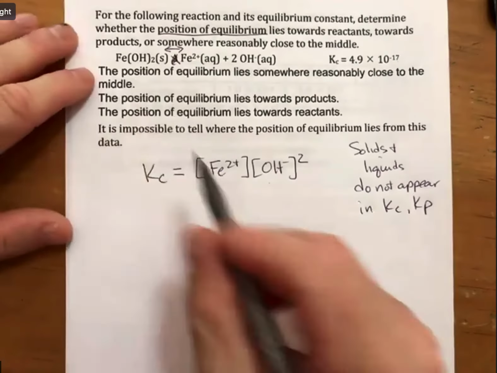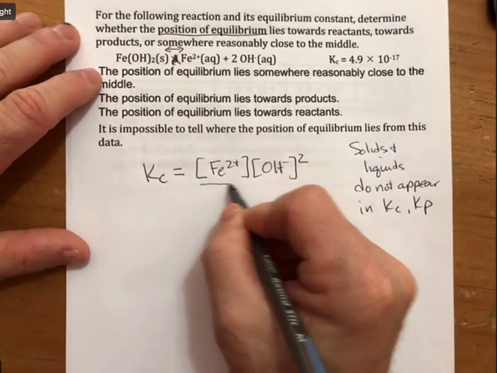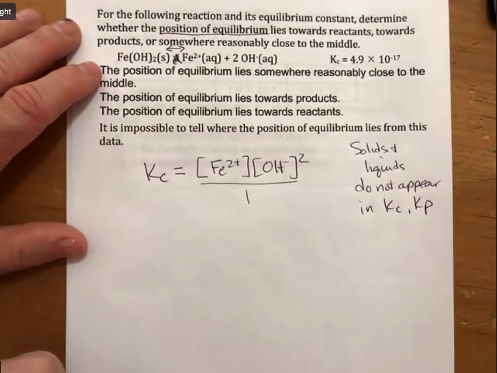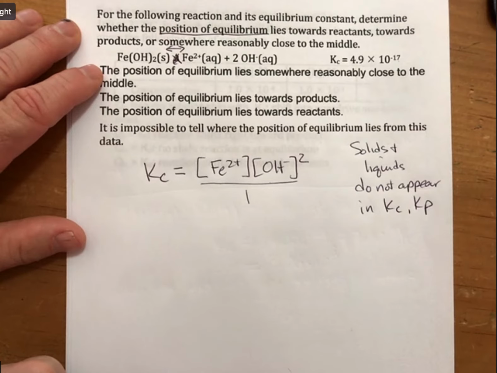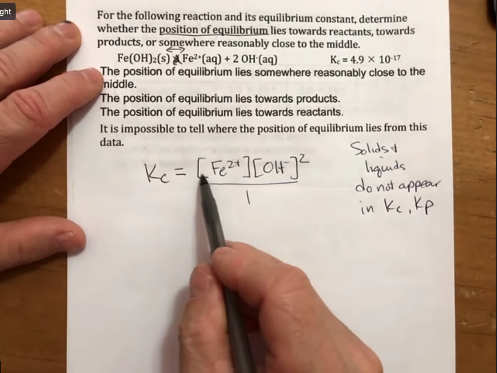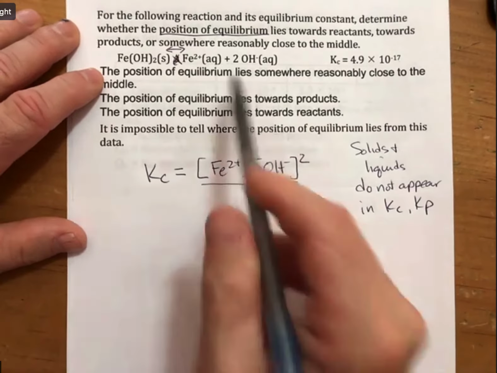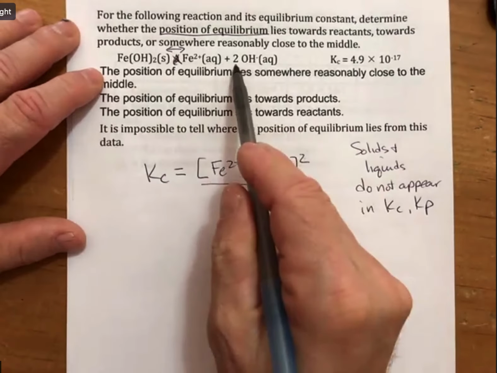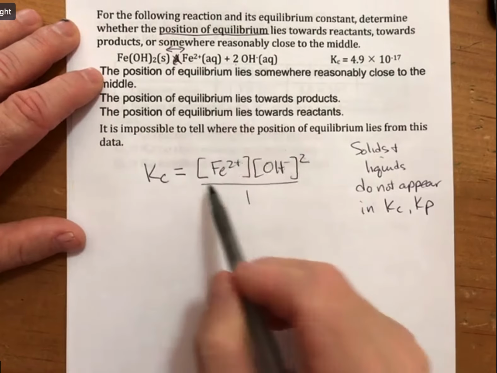And so the reactants here, we could put our line and then just write 1 as our denominator, because that's what subs in. Not a 0, just a 1. And so we could simply write this as the concentration of our products raised to exponents, and we don't even need the 1.